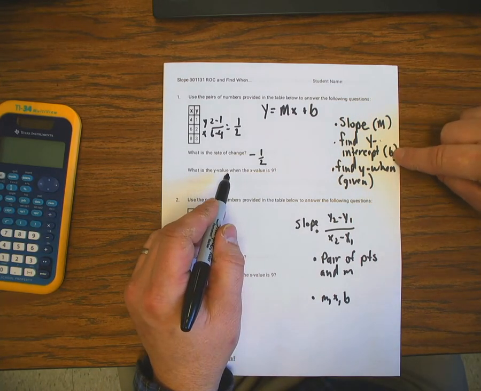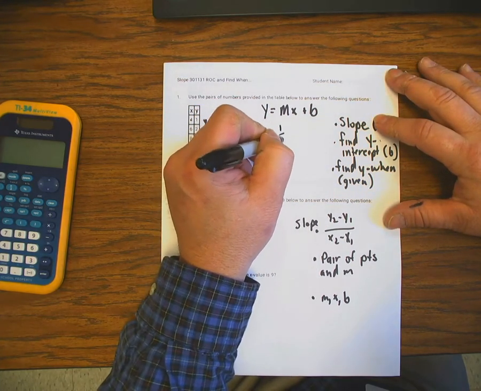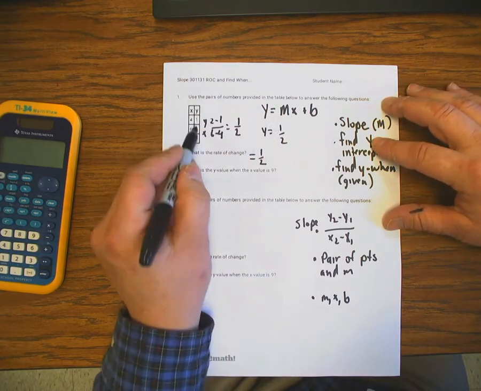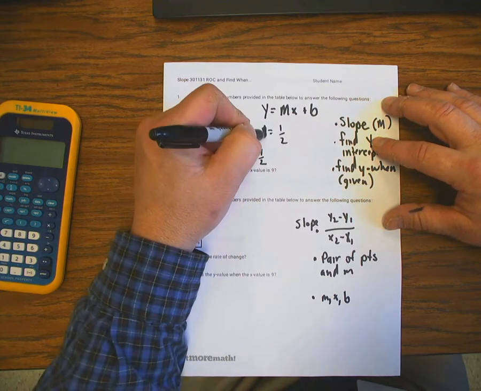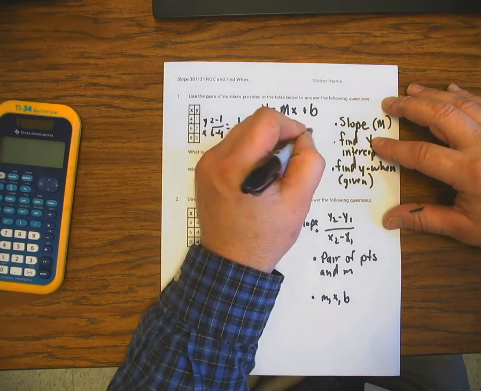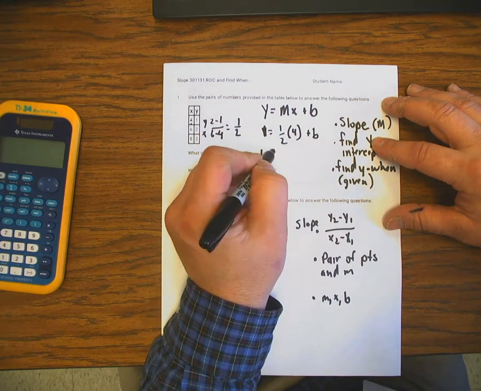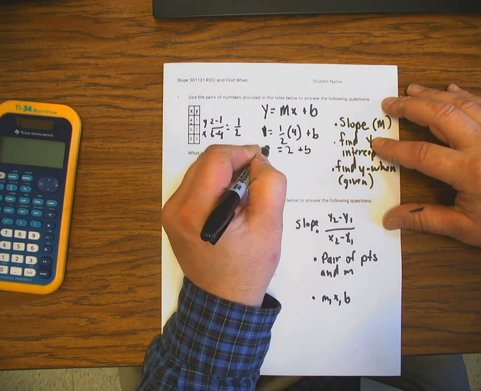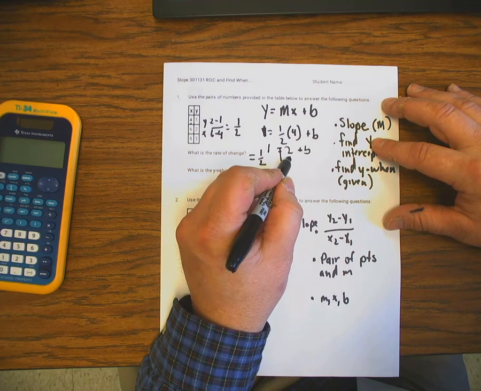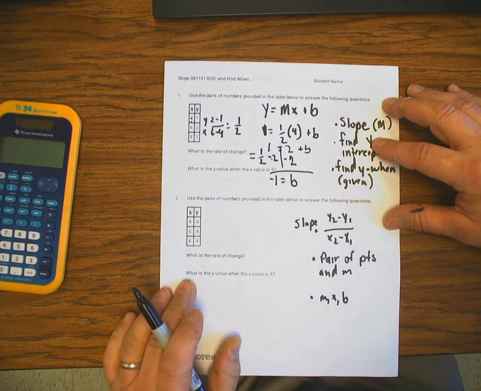We have to next find b. So I'm going to use this equation here, y equals 1/2 x plus b. I'm going to pick a pair of points from my table. So y, I'm going to call 1, 1/2 times 4, because that's x, plus b. This will allow me to isolate b and solve for b. So 4 times 1/2 is 2. So I've substituted 1 in. 1 equals 2 plus b. So we're going to subtract 2, subtract 2. So 1 minus 2 is negative 1 equals b.